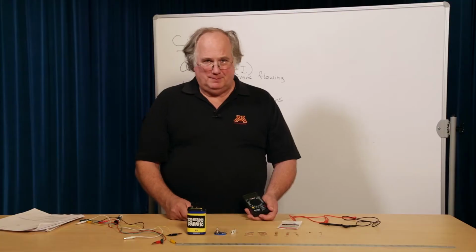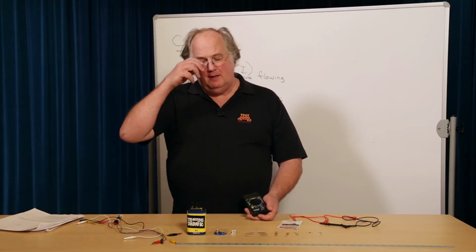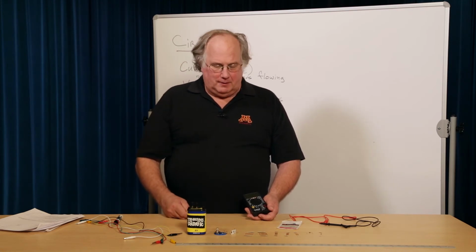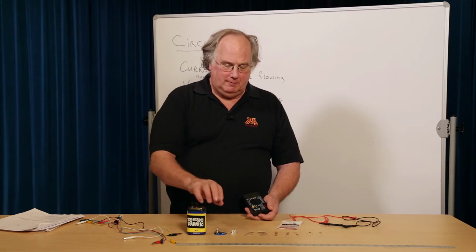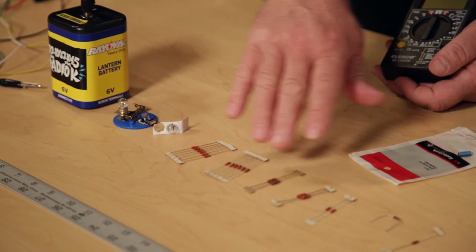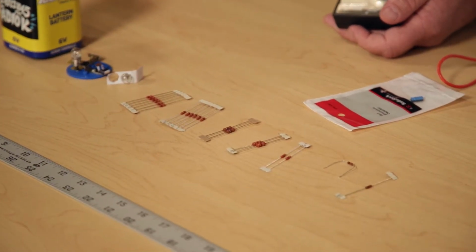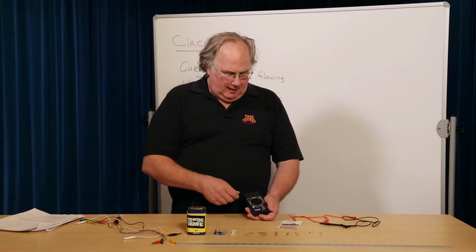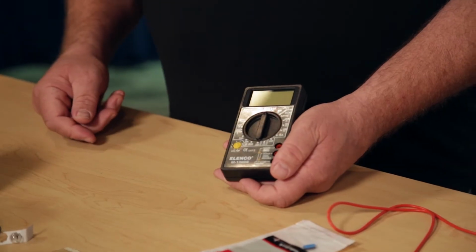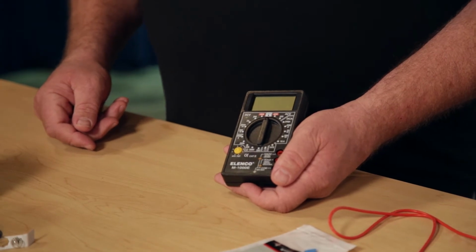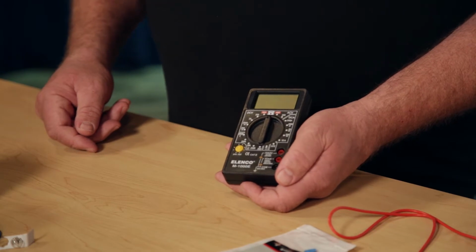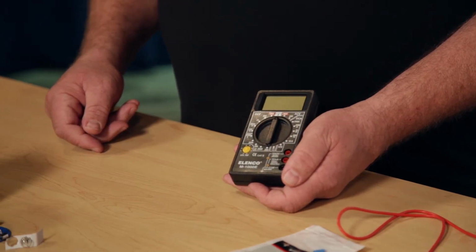Okay, to measure these new things, we're going to have to get some new equipment out of the kit. And we're going to need the big battery, we'll need the light bulb and the little holder, we'll need the rest of the resistors. We used one resistor earlier, we're going to use the rest now. And the big new thing is this. This is a digital voltage multimeter, or DVM, and it is used to measure voltage, current, and resistance.